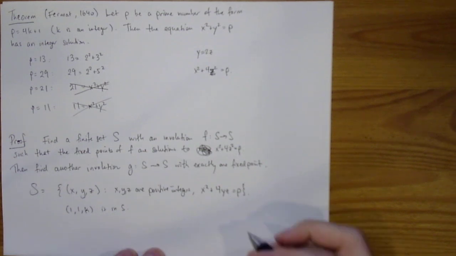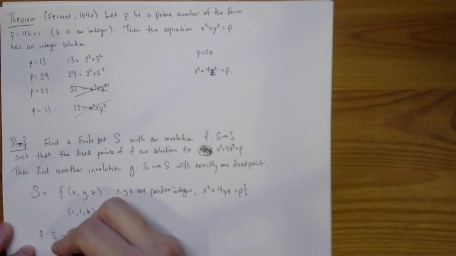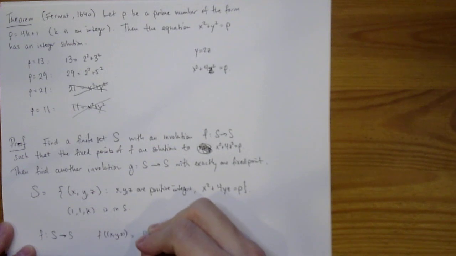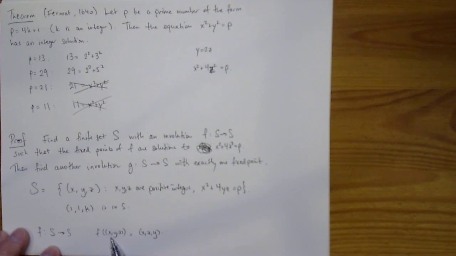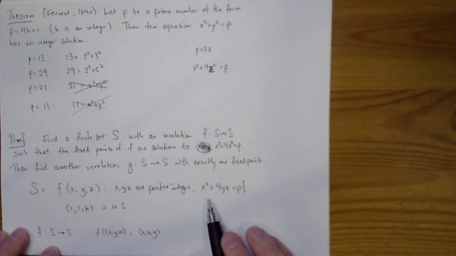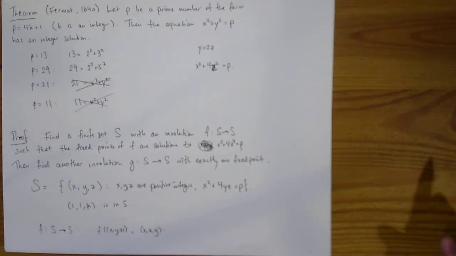And the natural involution is, well, if you look at this equation, y and z are kind of interchangeable. So let's let f be the involution that interchanges them. So f of (x, y, z) equals (x, z, y). The point is that if (x, y, z) solves this equation, then so does (x, z, y), because if x squared plus 4yz equals p, then x squared plus 4zy equals p, because multiplication is commutative. So for instance, what does the involution do to (1, 1, k)? It takes it to (1, k, 1). So that's another element in S, (1, k, 1).